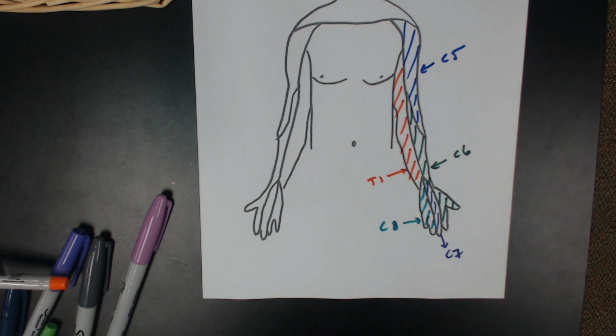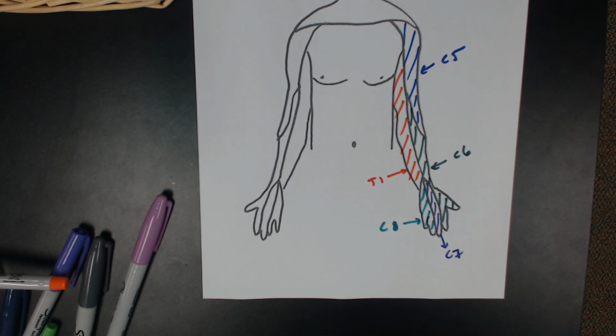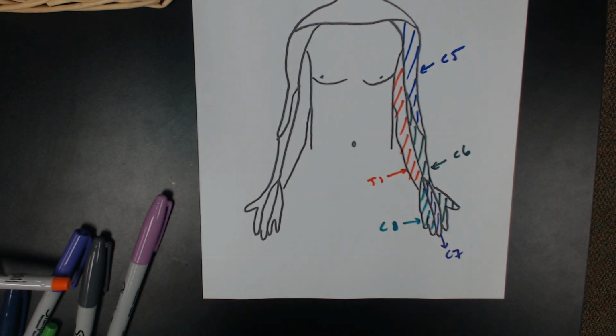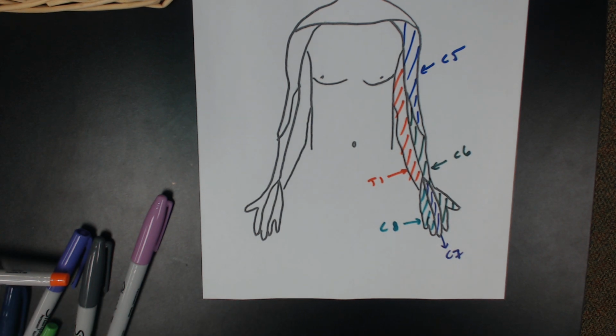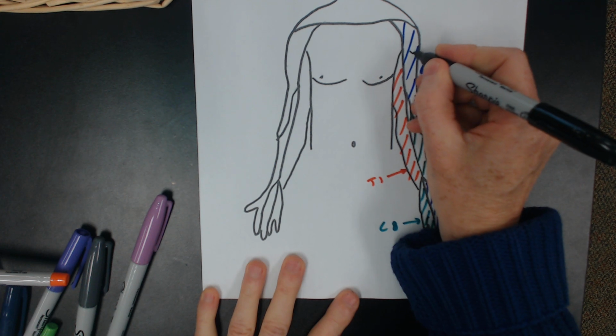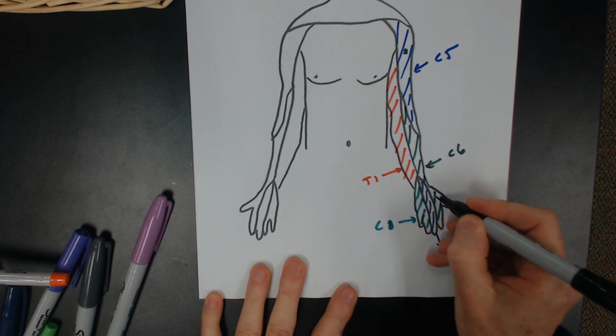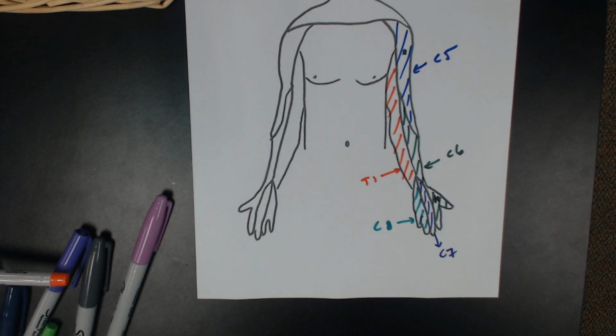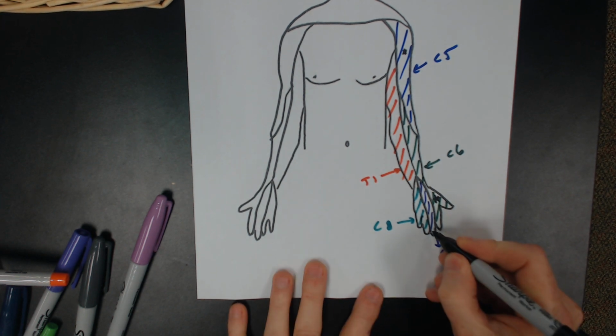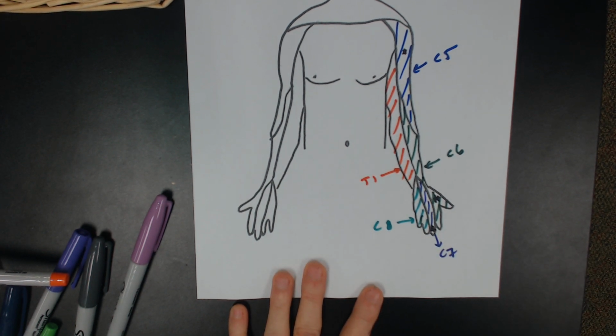It's a quick review. And in this program, they've adopted testing points for each of the dermatomes. You'll learn how to test dermatomes in CP3 next semester. But they've adopted specific areas to test for these dermatomes, and I'm just going to indicate that by a star. So for C5, you're going to test here. For C6, you're going to test here. C7 is there.